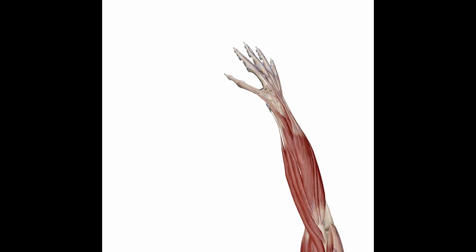Let's take a look at the muscles of the posterior forearm. These are the common extensors of the wrist and fingers. In the superficial layer, we have Brachioradialis, Extensor Carpi Radialis Longus, Extensor Carpi Radialis Brevis, Extensor Digitorum, Extensor digiti minimi, Extensor Carpi ulnaris. These 6 muscles make up the superficial layer of the posterior forearm. Extend the hand, extend the wrist, fingers.